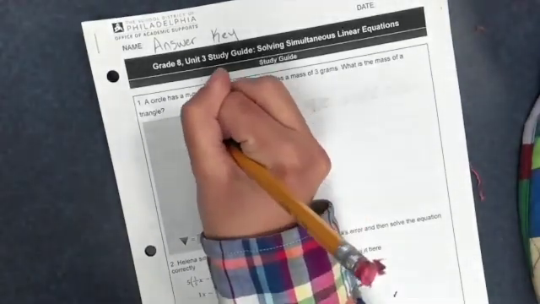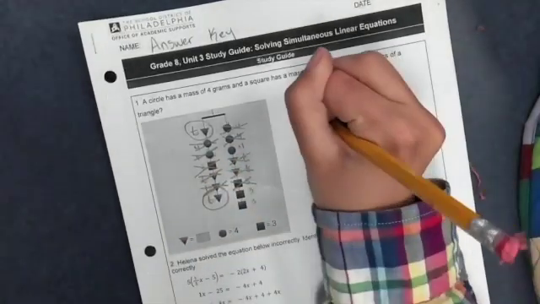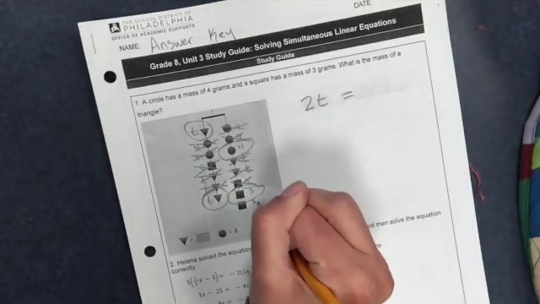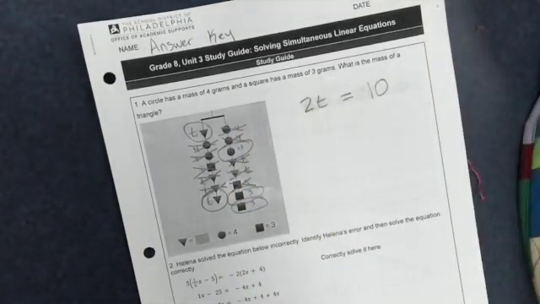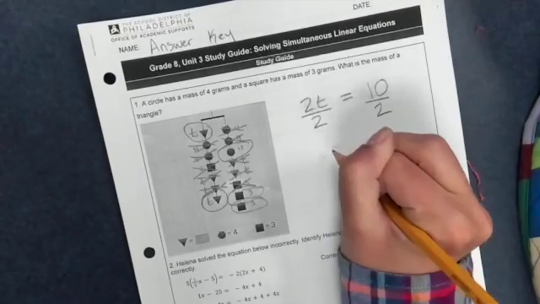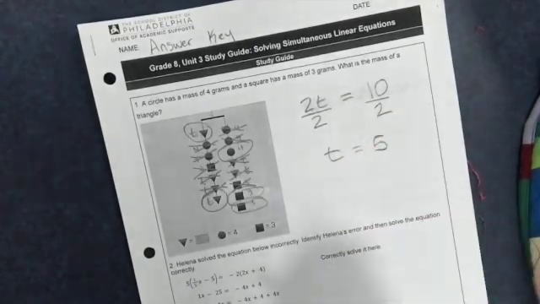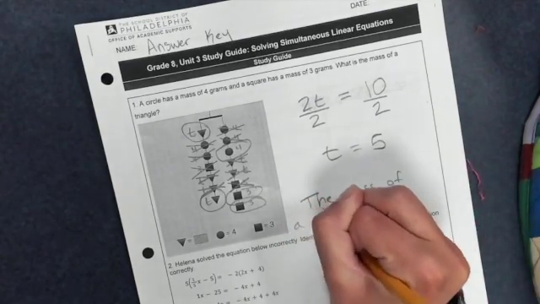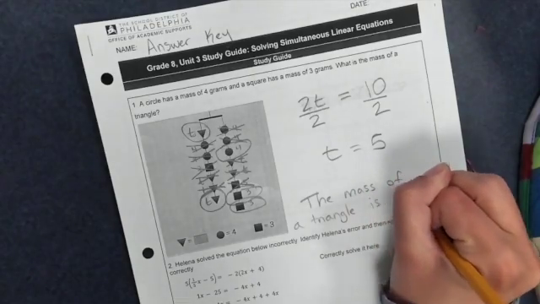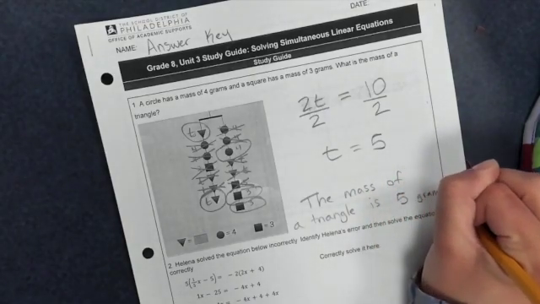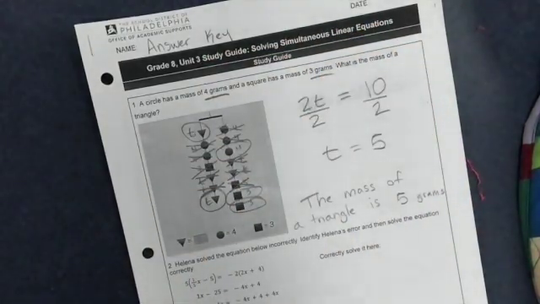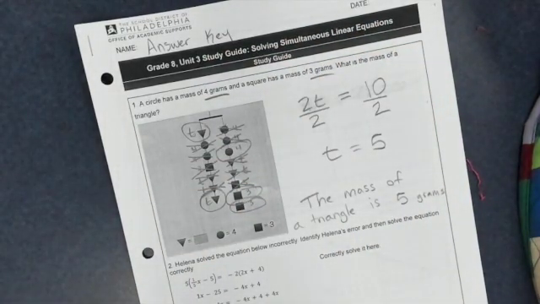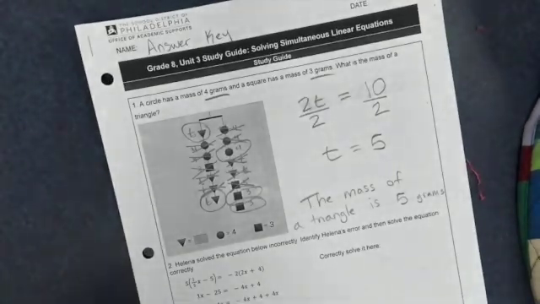Okay, so that makes me left with, on the left, 2 triangles, and then on the right, 4, 7, and 10. So my 2 triangles have to be equal to 10 total. So I can divide that by 2, and 1 triangle has to equal 5 grams, since they're giving us units of grams. Okay, so the key idea for that is if I have something on one side of the equation and something on the other, I can get rid of both.